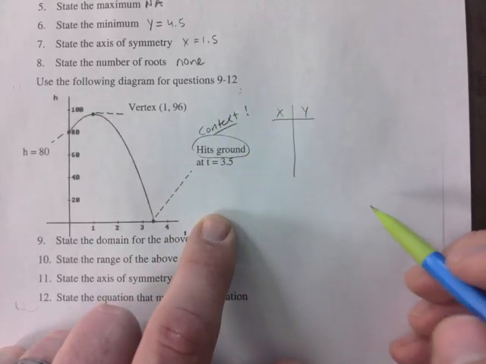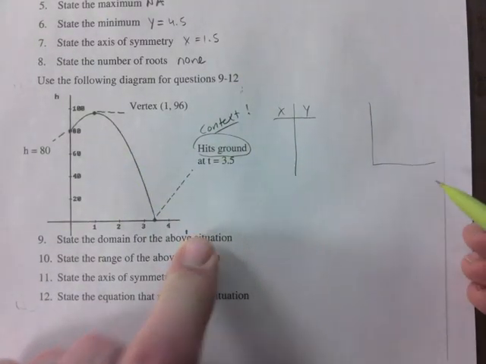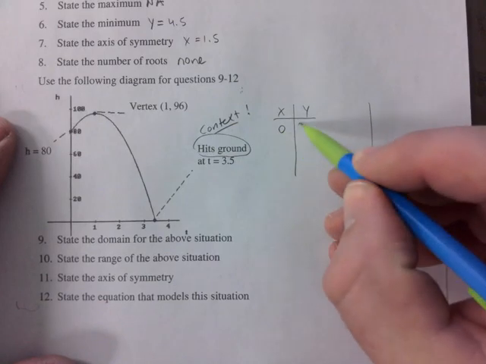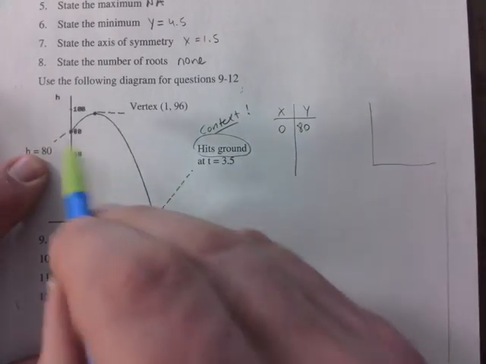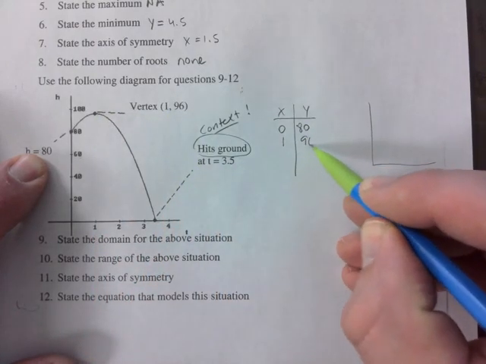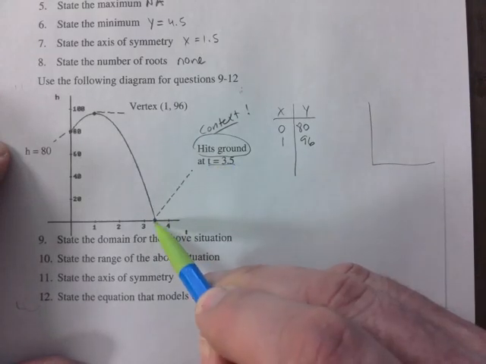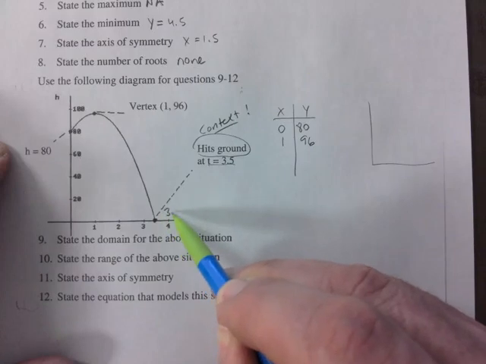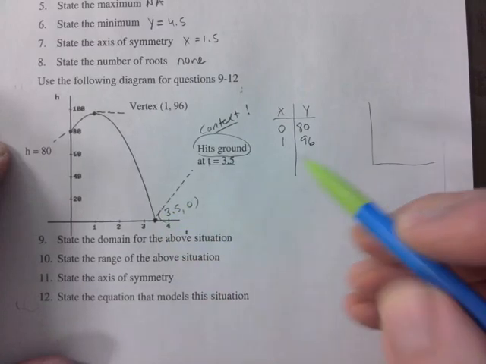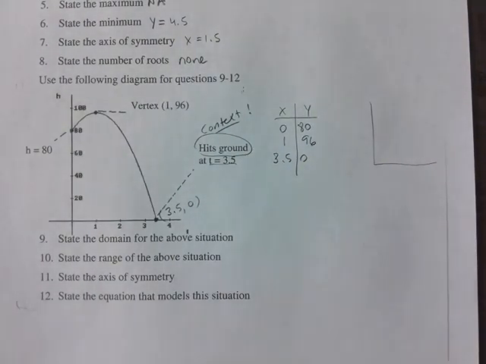There's a context, so now we're restricted to quadrant 1. Okay, so (0, 80) is my first point, this one right here. The vertex is given, that's 1, 96. And they also give you the time that it takes for this to hit the ground, so this is 3.5, 0. Okay, so technically you have 3 points already. I would argue you can find another one.